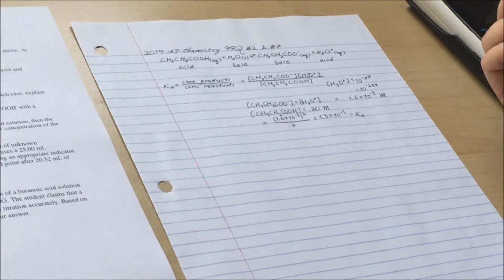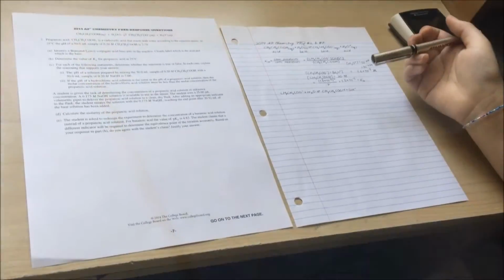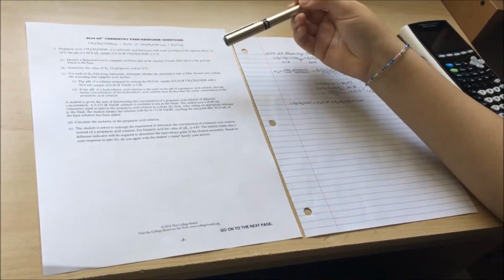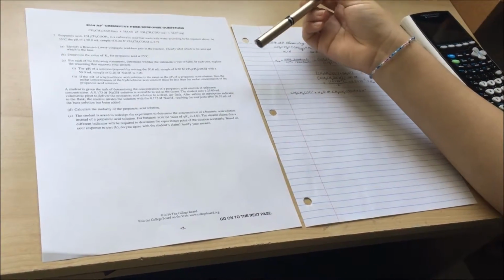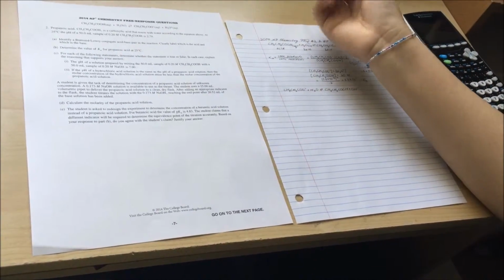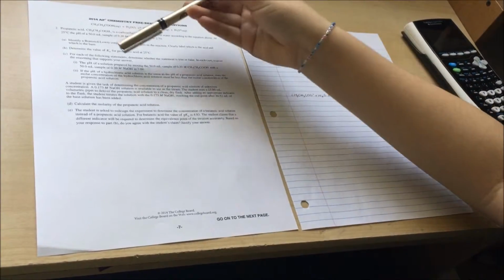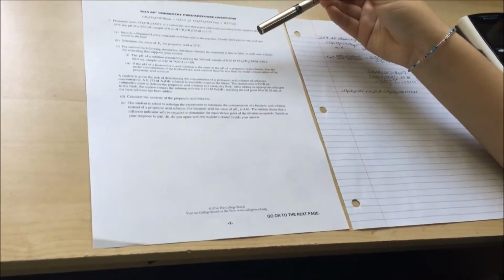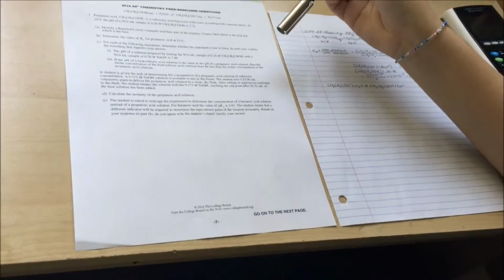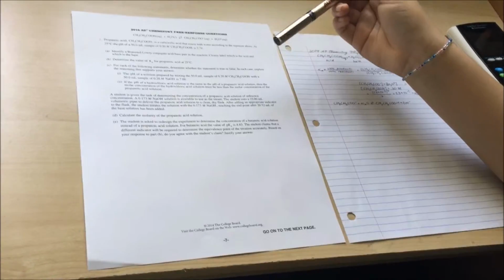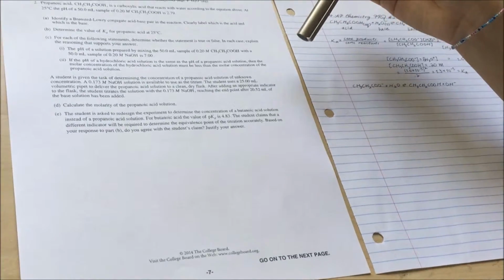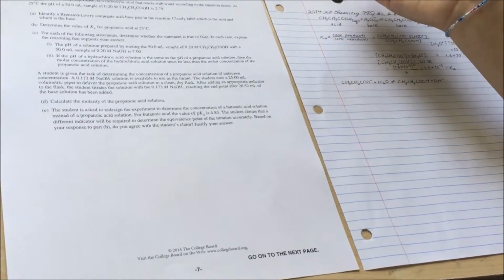Okay, so C. For each of the following statements, determine whether the statement is true or false. In each case, explain the reasoning that supports your answer. 1. The pH of a solution prepared by mixing the 50 milliliter sample of 0.2 molarity CH3CH2COOH with a 50 milliliter sample of 0.2 molarity NaOH is 7.